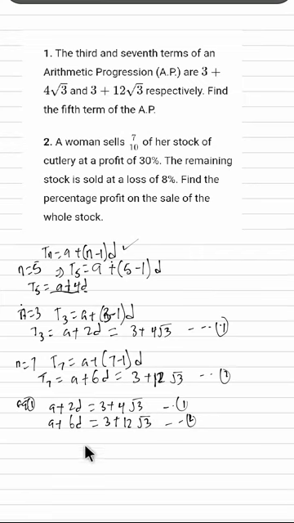The next thing to make it easier, let's subtract equation 1 from equation 2, and then we get our common difference. Why are we subtracting? Because we want to eliminate one of the variables, either a or d. To make it easy, the variable a has the same coefficient in both, so it is very easy to eliminate a. When I say a minus a, it gives us 0.